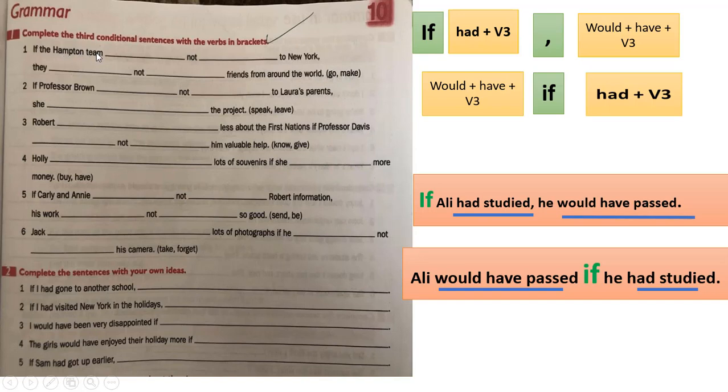So if the Hampton team had not gone to New York, they, look at now comma, you start with the second clause, they would have. They would not have. Don't say they would have not, they would not have, and you change the verb make to verb 3 or past participle. They would not have made. Make becomes made, M-A-D-E.